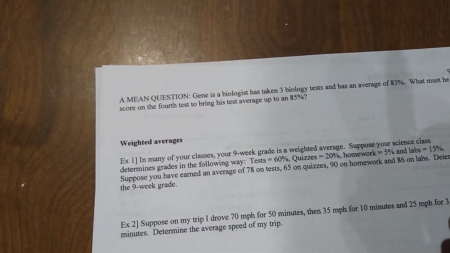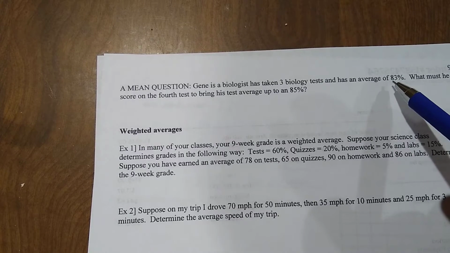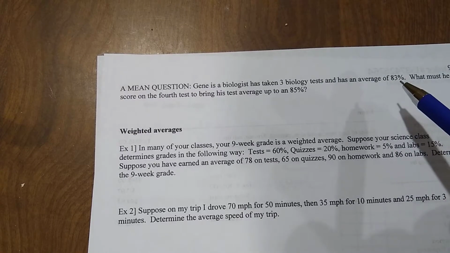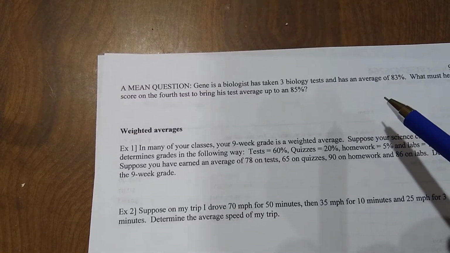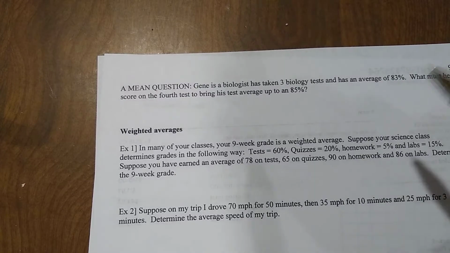So I'll try one or two of these examples and let you try the rest. So we have a mean question. Gene's a biologist and has taken 3 biology tests and has an average of 83%. What does he have to score on the 4th test to bring his average up to 85%? All right, I'm going to solve this one way. Some of you will find a shortcut. Of course, when you find it, go ahead and use it, and I'm good with that.